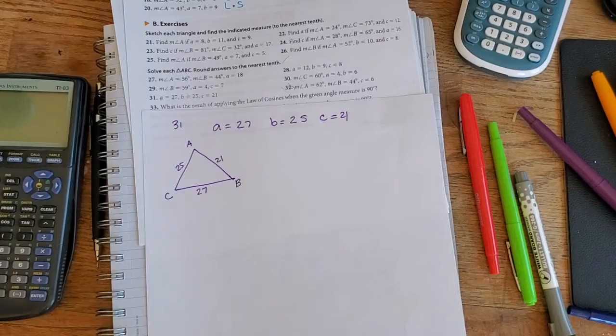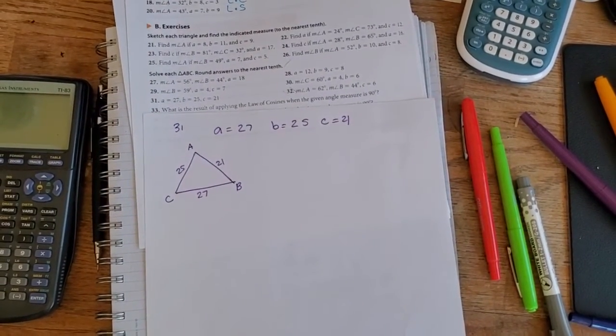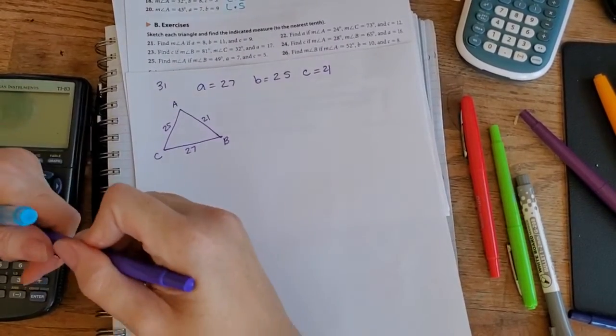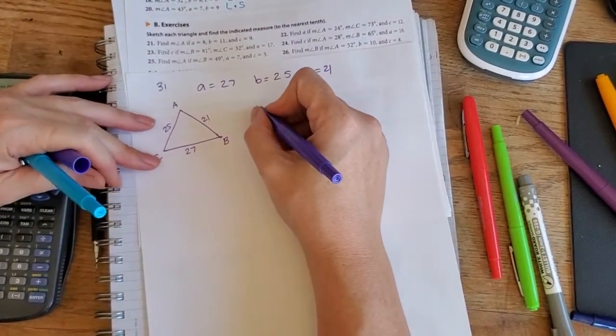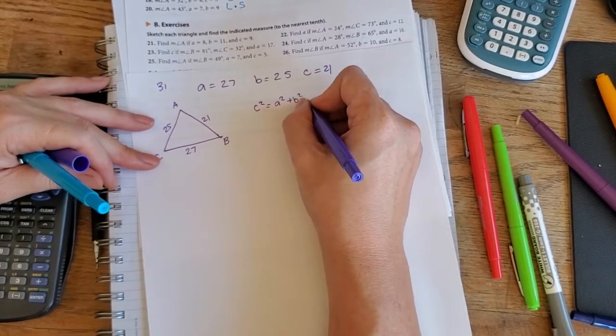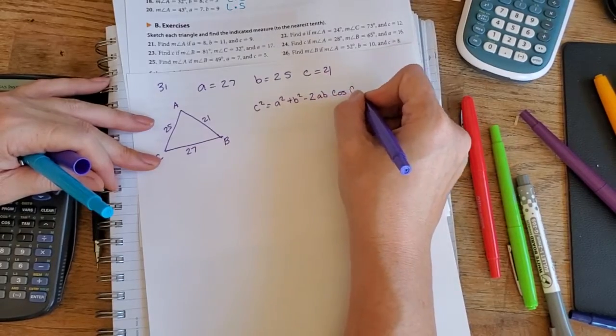And it doesn't really matter which angle we decide we want to solve for first. So we'll just randomly pick one of them. Let's say we'll solve for C. So C squared equals A squared plus B squared minus 2AB cosine of C.